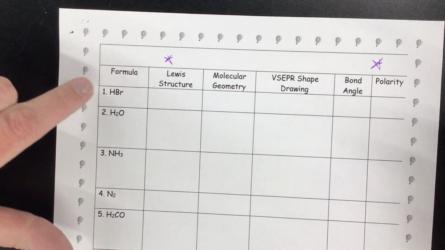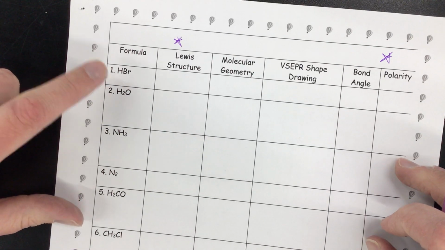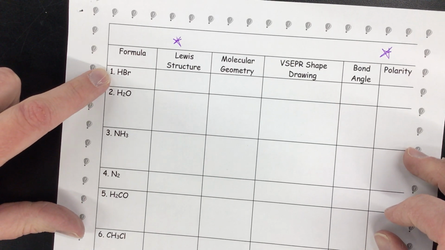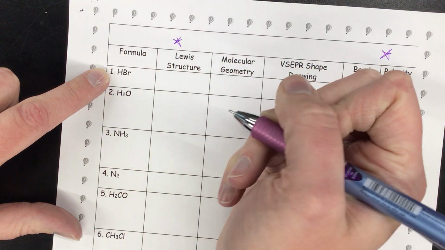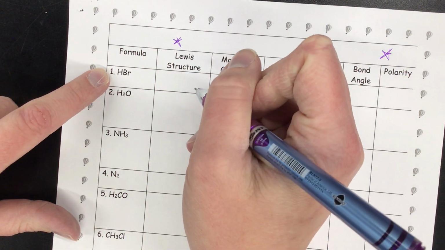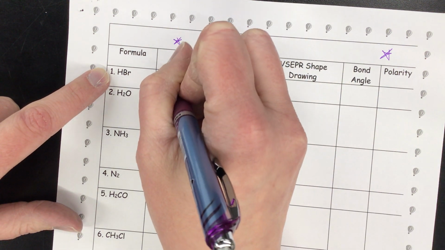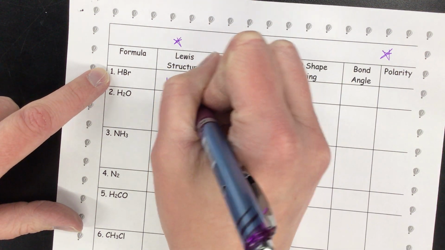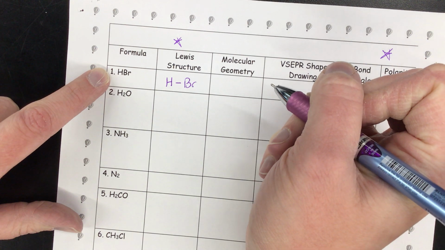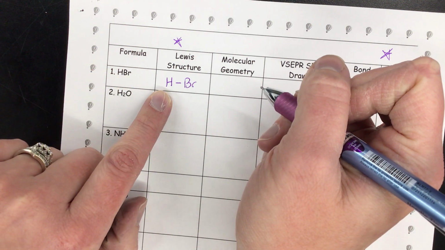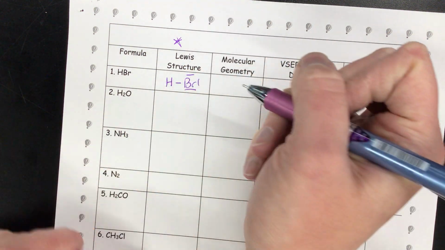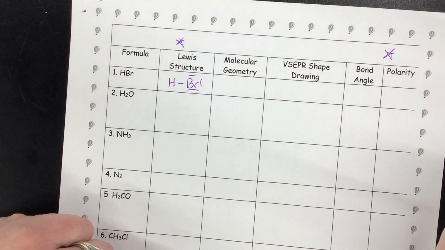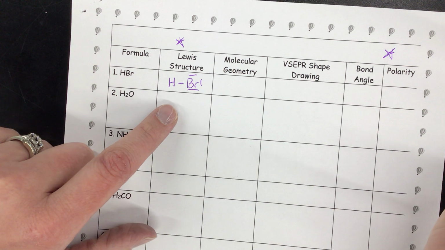All right, so we're gonna start off, these are our 10 molecules that we're going to draw or build. So we're gonna start off with the Lewis structure for HBr. Hydrogen gives me 1 electron, bromine gives me 7, so that's gonna be 8 electrons total. Divide that by 2 to make 4 pairs. So I'm gonna put the H and the Br next to each other, bond them together. Once hydrogen forms a bond, that's all it can do because it only has 1 valence electron. So the other 3 pairs will go around the bromine. So that's what my Lewis structure will look like.